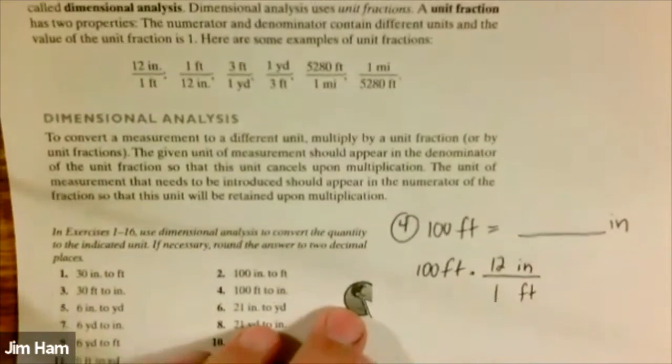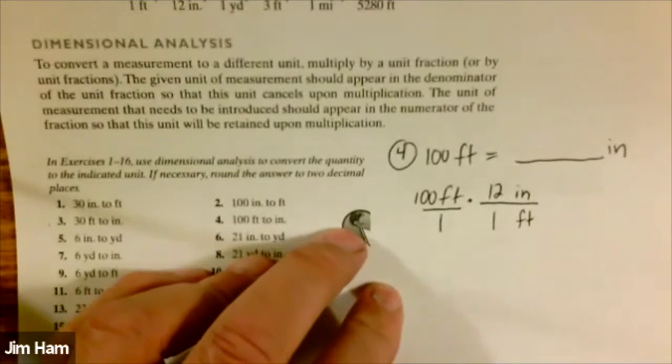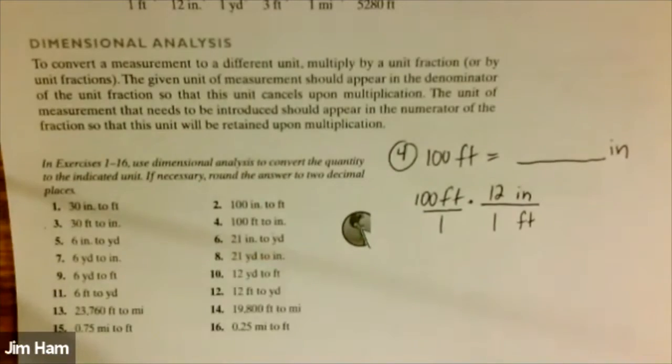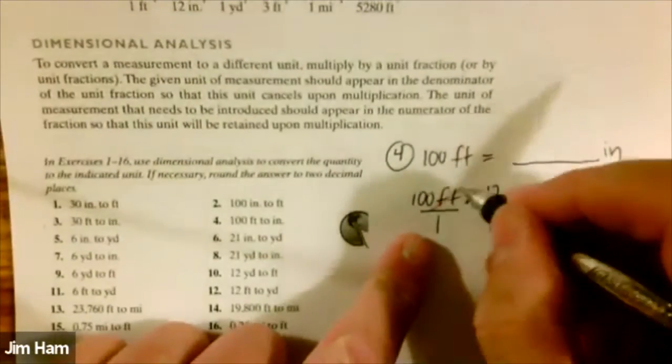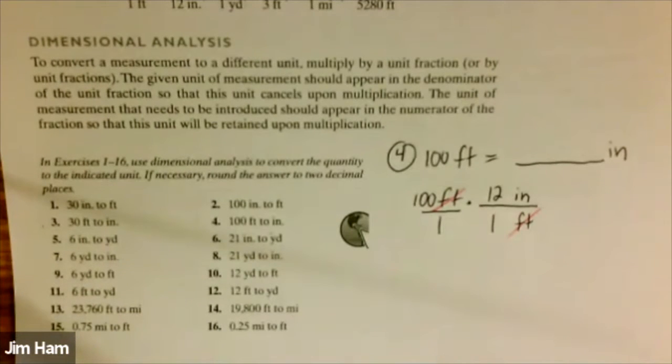Now what this enables us to do is, and Tasha mentioned something about cross-canceling, but if by that she means we're going to cancel a unit on the top with a unit on the bottom, that's exactly what we're going to do here.